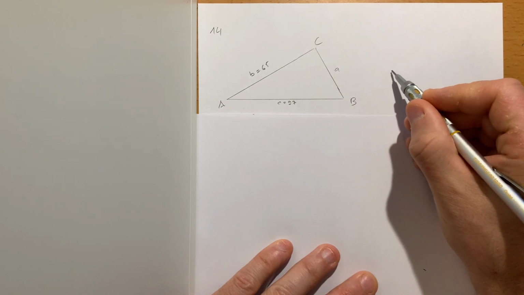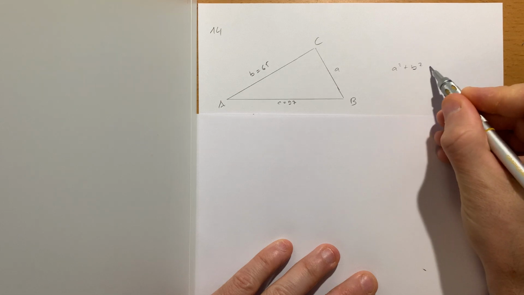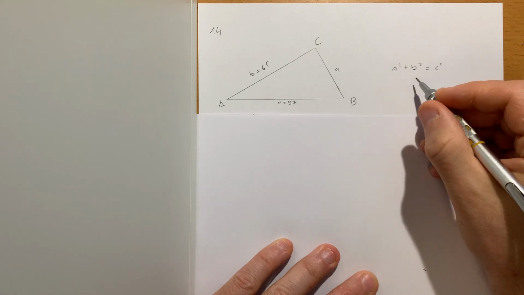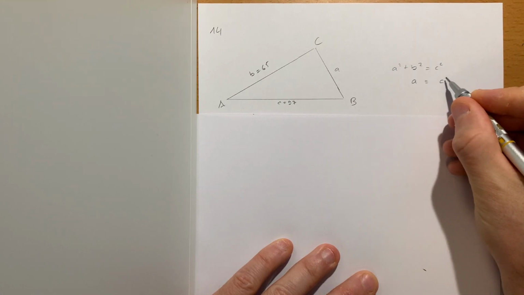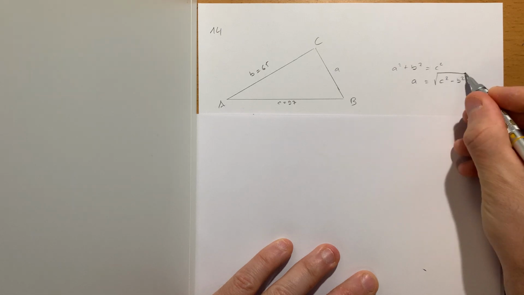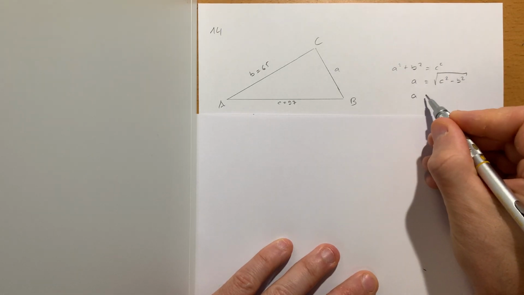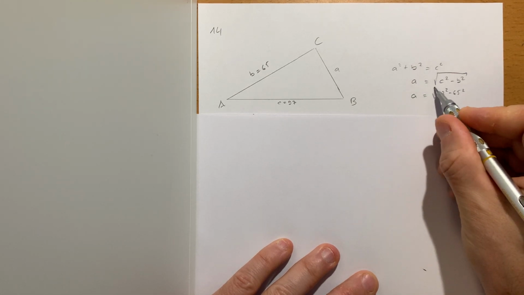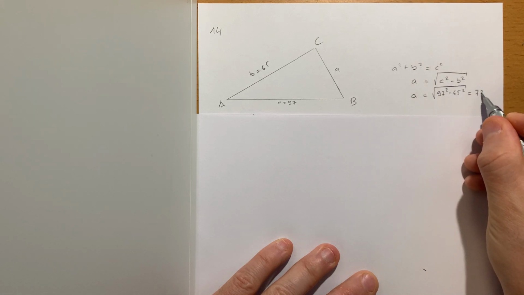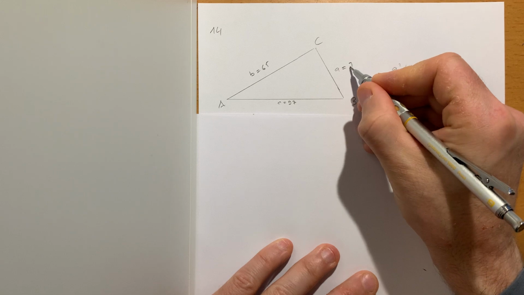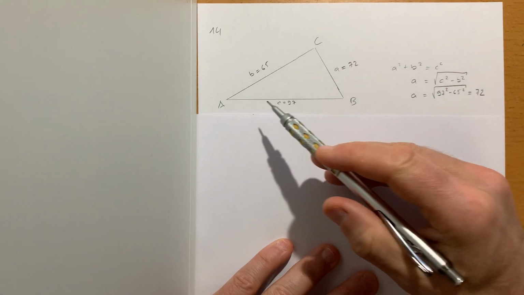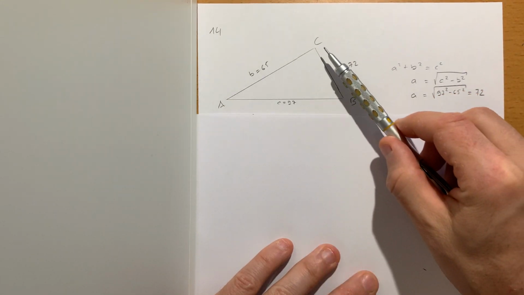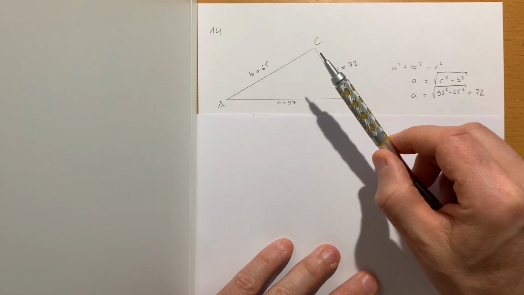Let's work out A. A squared plus B squared is equal to C squared. That means A is the square root of C squared minus B squared. So A is the square root of 97 squared minus 65 squared, and that's 72. So this is 72. Now look, doesn't seem right. I didn't know from the beginning that this side is actually longer than this side, okay?